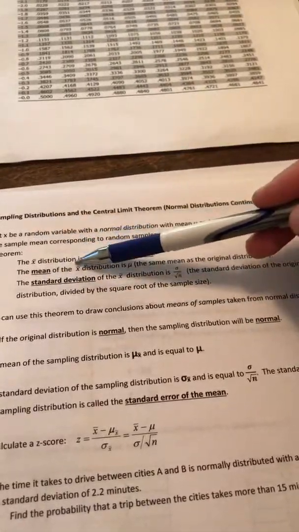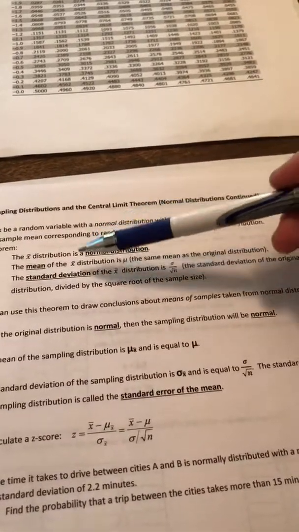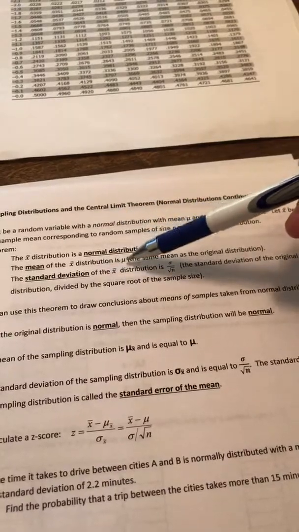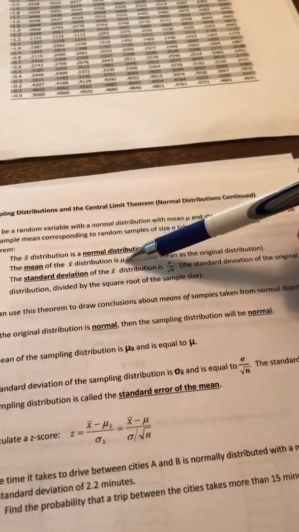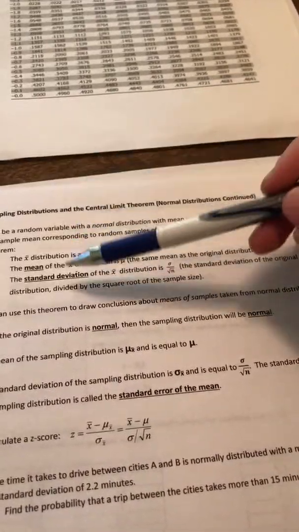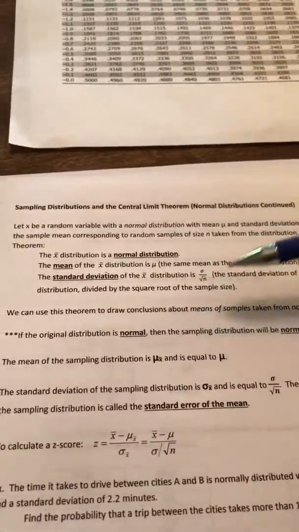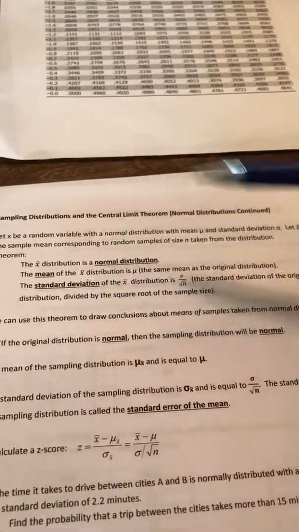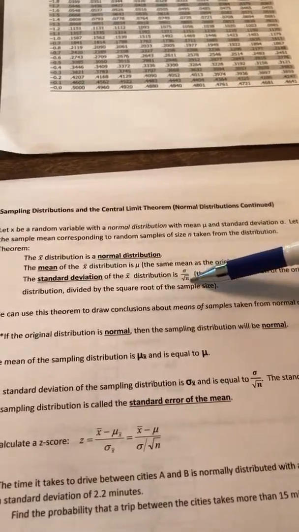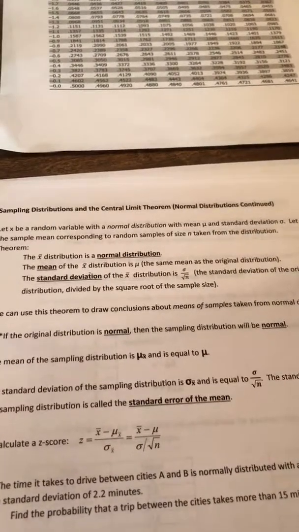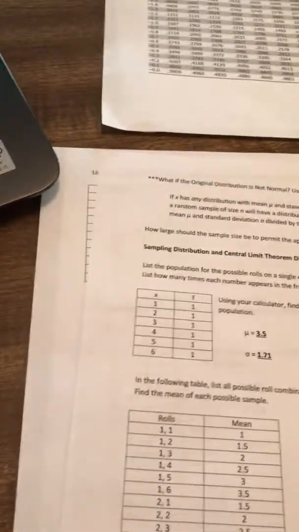What's true is your x bar distribution is also normal. The mean of the x bar distribution is the same as mu, which we saw on the dice. Our mean was always 3.5, didn't matter what n was. The only thing that changed on the dice was our standard deviation. So the standard deviation of x bar is actually sigma divided by the square root of n, which I can show you here.